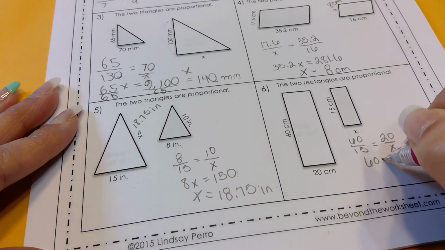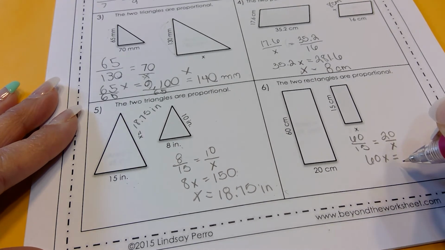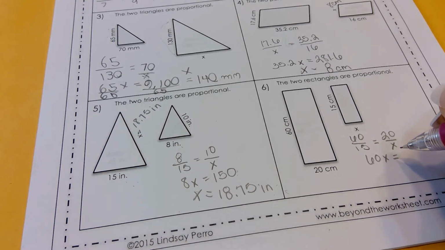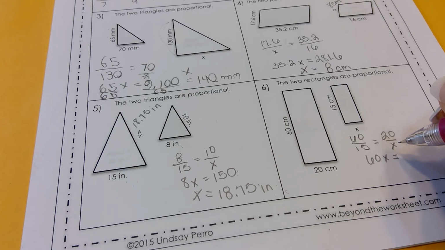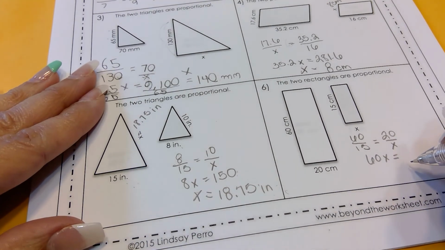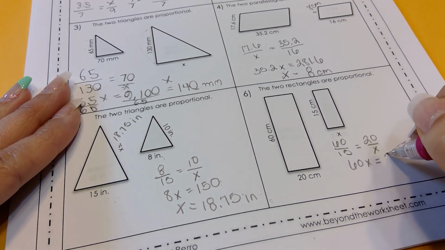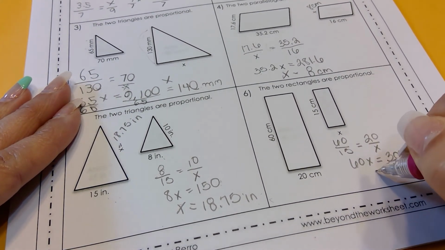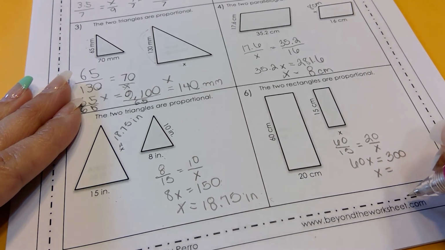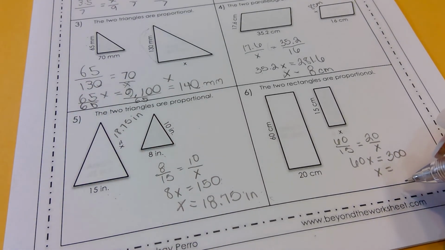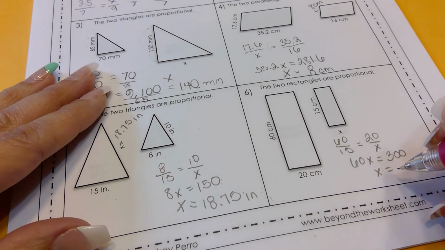So 60x equals 15 times 20, which is, I'm going to do that on my calculator. It's 300. Then we're going to divide 300 by 60. So 300 divided by 60, and we get 5.